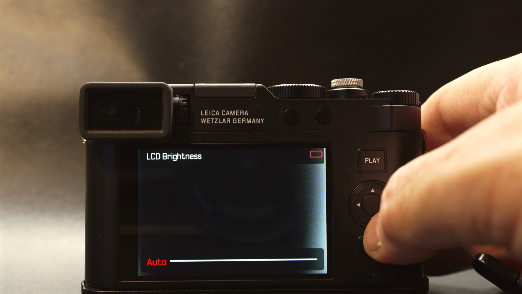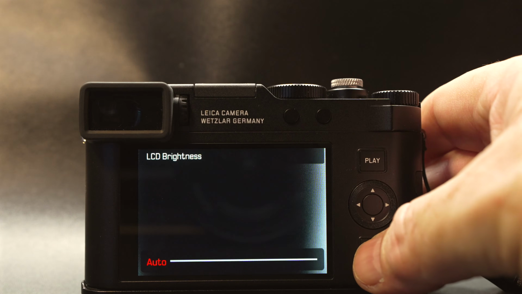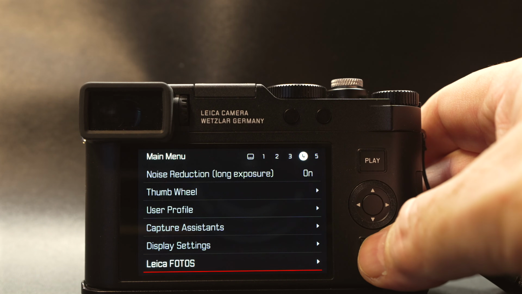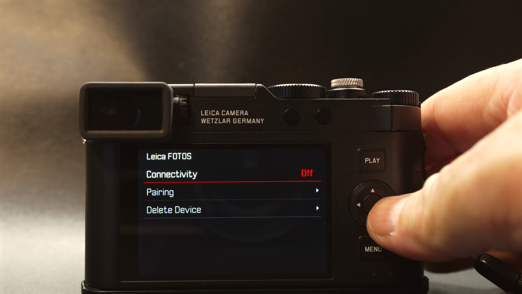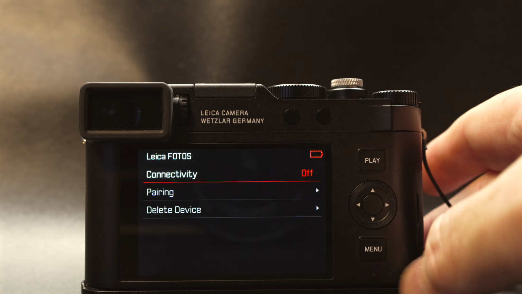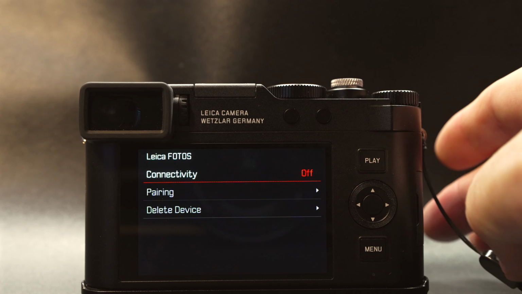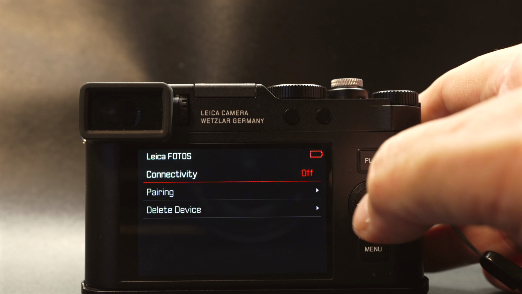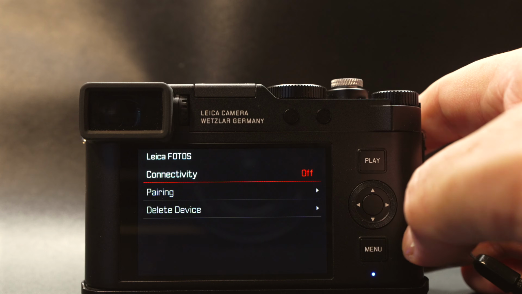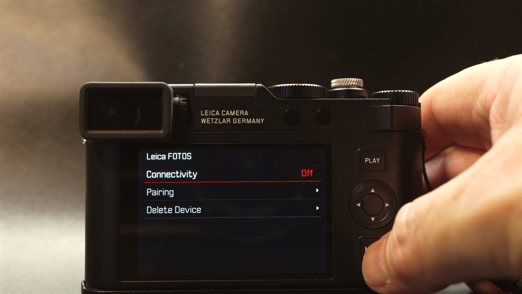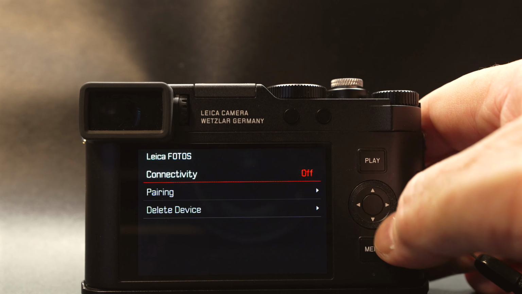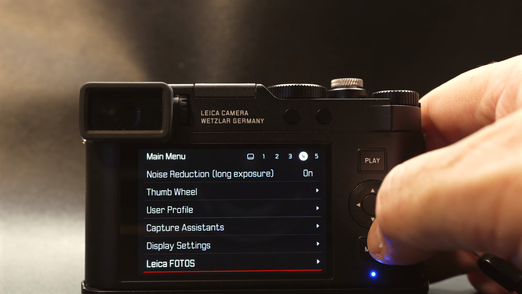LCD brightness, this is just basically how bright you want this back panel display. Leica photos, this is just when you're using the Leica Photo app. So you can have this connectivity on all the time if you want. You'll see a little blue dot down here going on and off as it tries to connect. I typically just turn this on when I want to use the Leica Photos app. Hey, good timing, there it goes. So I typically leave that off. Sometimes it has a little bit of a mind of its own, but you can see how that works.